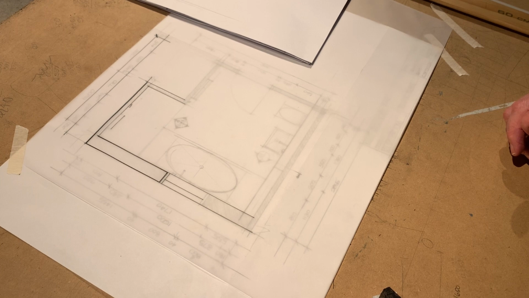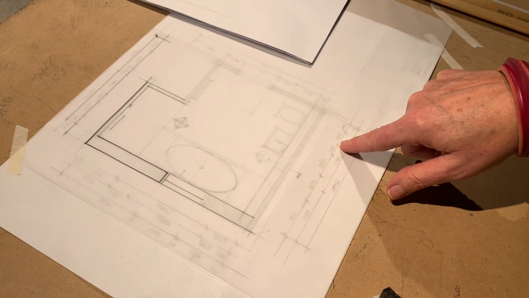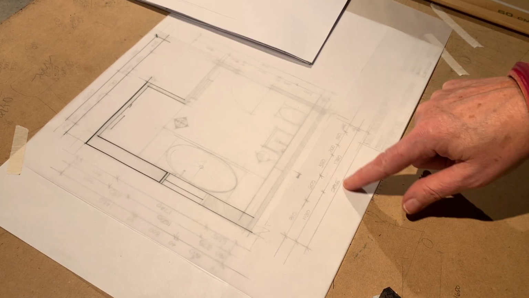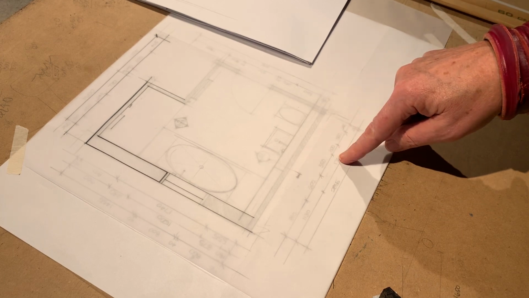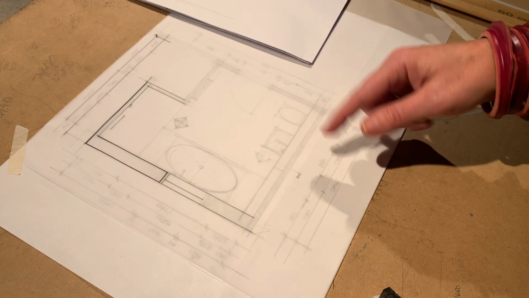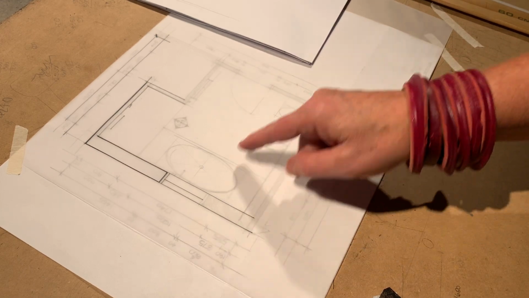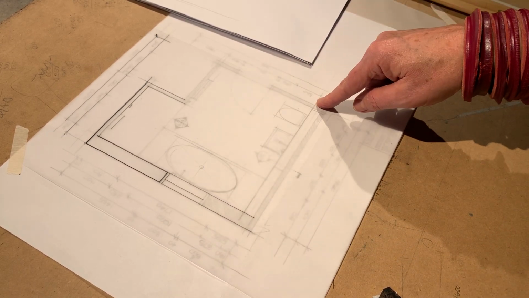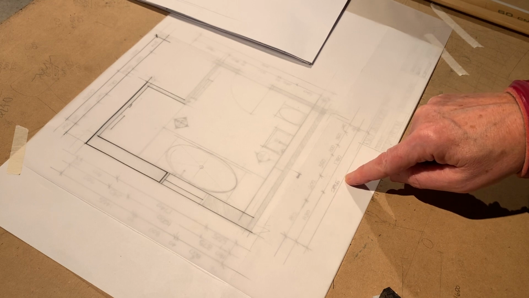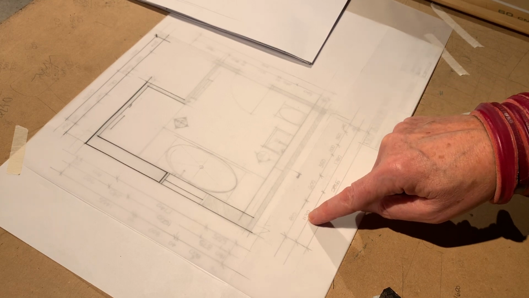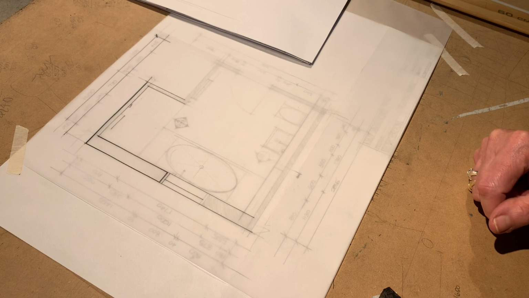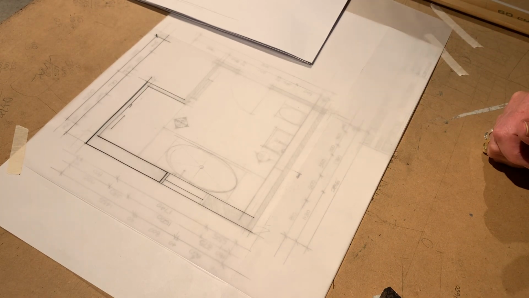Make sure with your numbering on your dimensions that it's all on one side of the line. So if we're all above, keep it all above. Don't swap from above to below. And don't write right on the line. Give yourself a couple of mils off of all of that, so it's not sitting right on the line, but it's looking even.